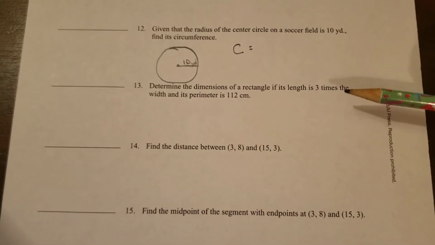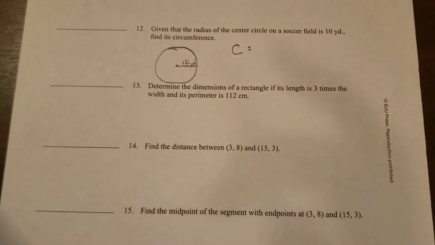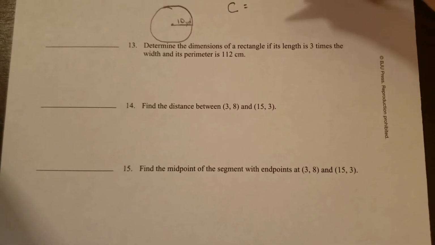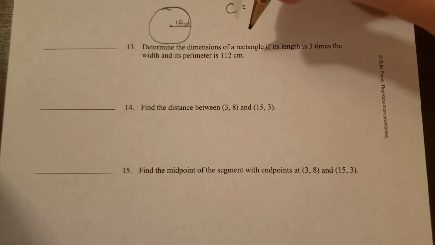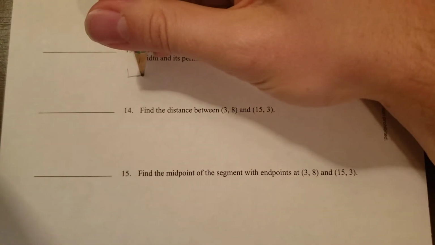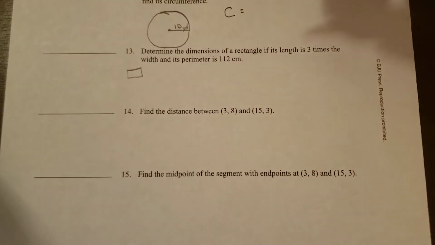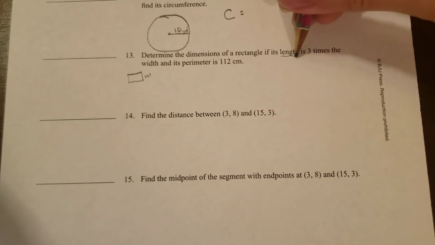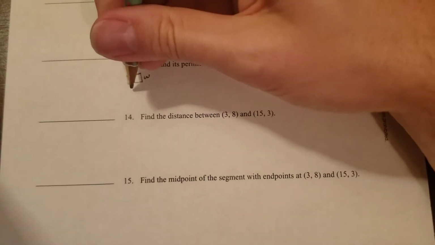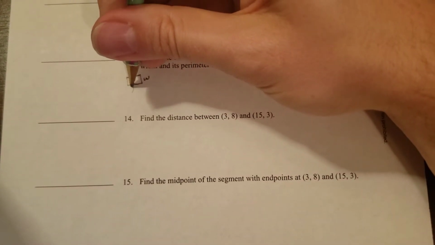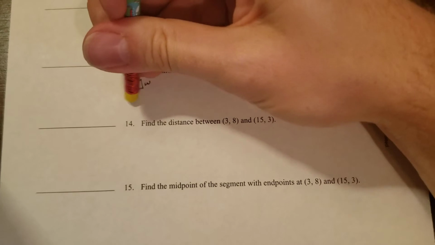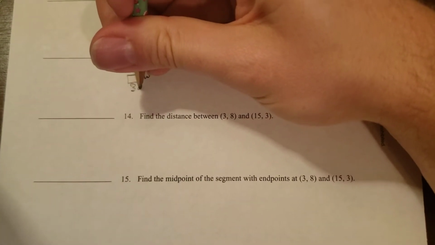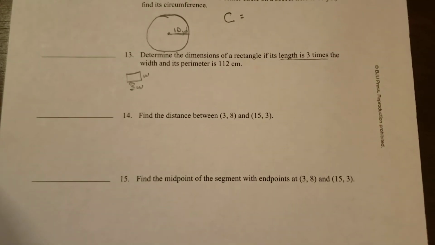Determine the dimensions of the rectangle. If its length is 3 times the width and the perimeter, ooh, these ones are good. Oh, this is a hard test. Okay, dimensions of a rectangle. Here's my width, and my length is 3 times the width. So my length down here, I could just put length, but actually what I'm going to do is say 3 times the width, 3w.